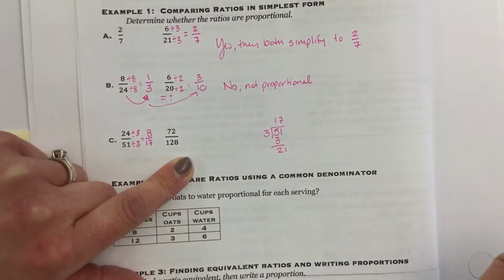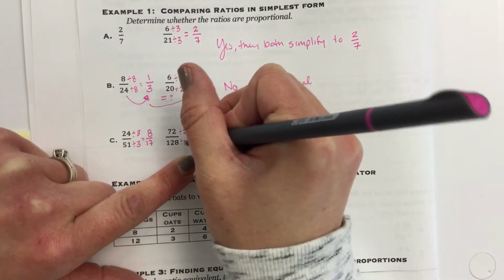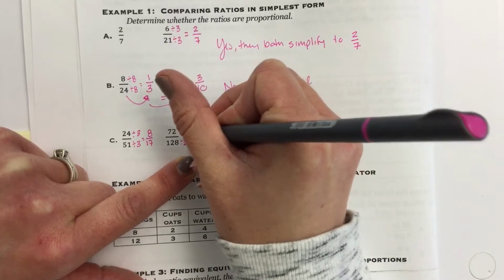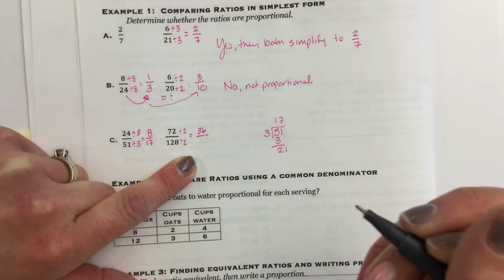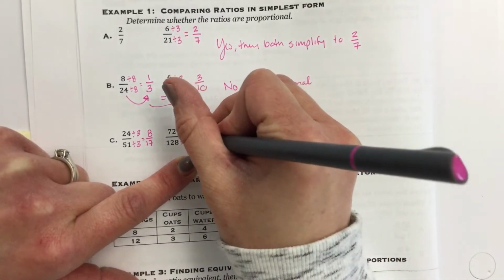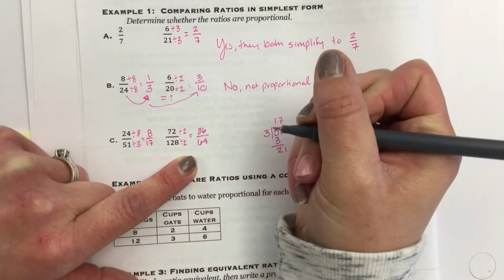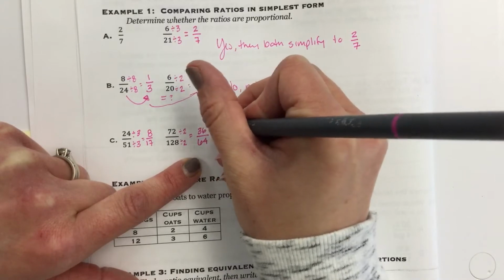Okay, so now, like I said, sometimes it's hard to see what they have in common, so maybe dividing by 2 is a good starting point. Half of 72 is 36. Half of 128 is 64. You could divide them by 2 again if you'd like.